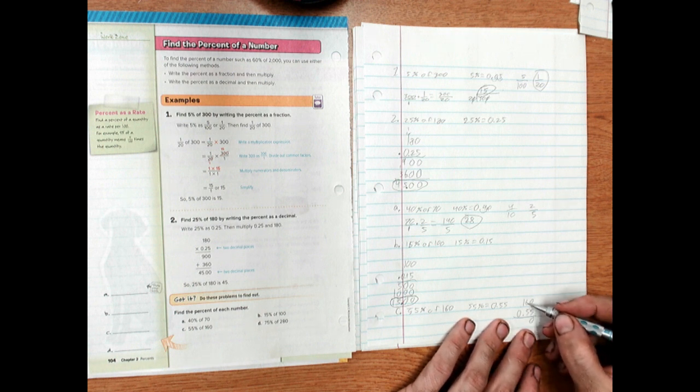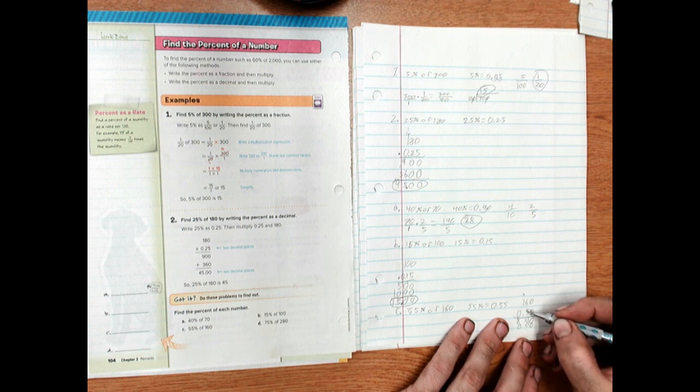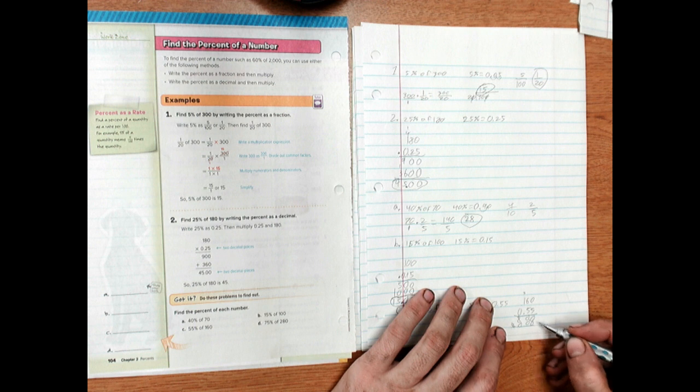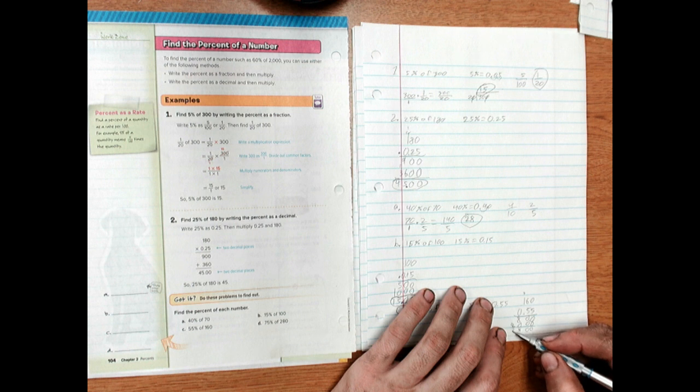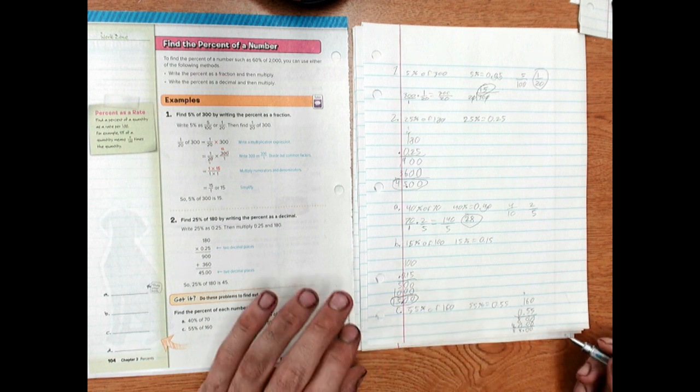5 times 6 is 30. 5, 6, 7, 8. Bring down the 0. 5 times 0 is 0. 5 times 6 is 30. Oh, and I put 3 up there. 5 times 1 is 5, 6, 7, 8. Bring down the zeros, bring down the 8, and how many decimal points? 2, so 88.